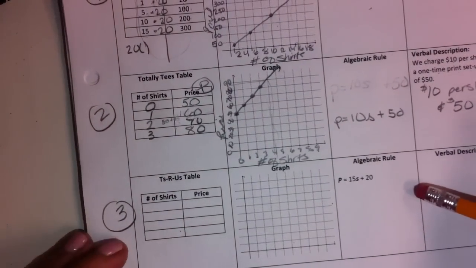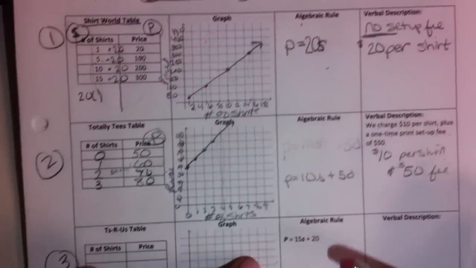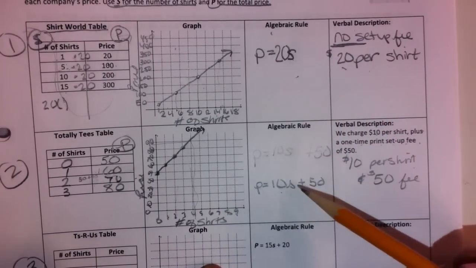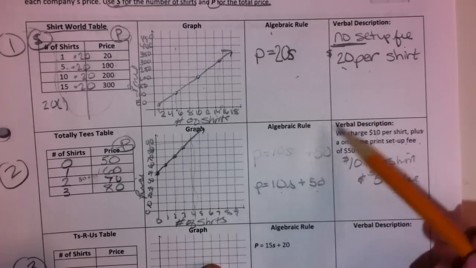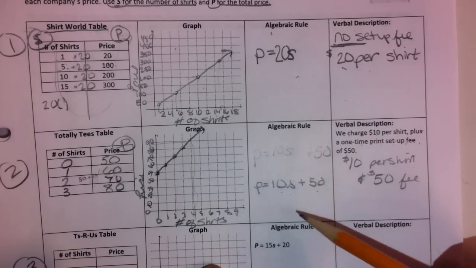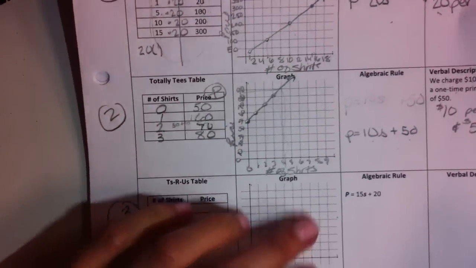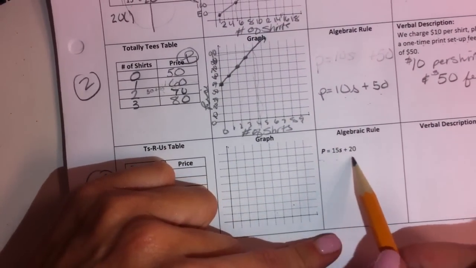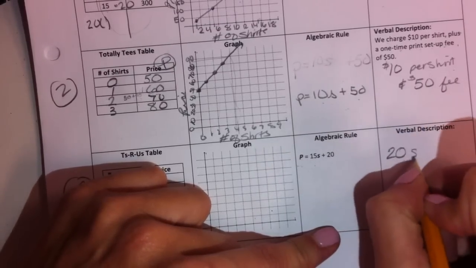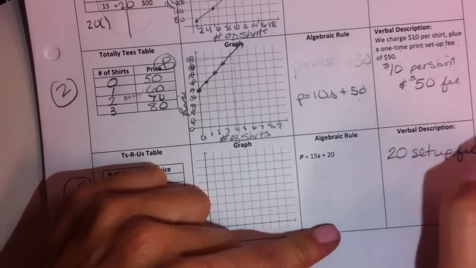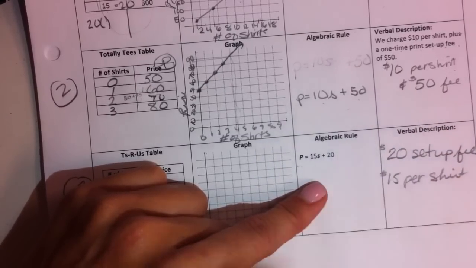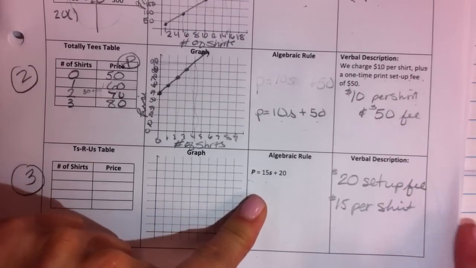All right, last one. T's Are Us. Let's see. So let's think about this for a second, though. $20 per shirt versus $10 per shirt, but a $50 setup fee. Who do you think you'd go with so far? So far, I might go with them, but let's see. Here's the algebraic rule. The price is equal to $15 per shirt plus $20. Well, that definitely means they have a $20 setup fee and that you pay $15 per shirt. So that's how they go ahead and price it.